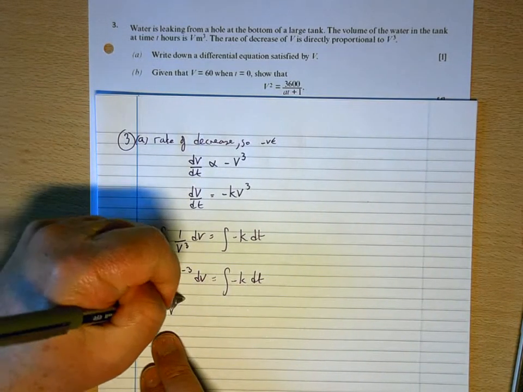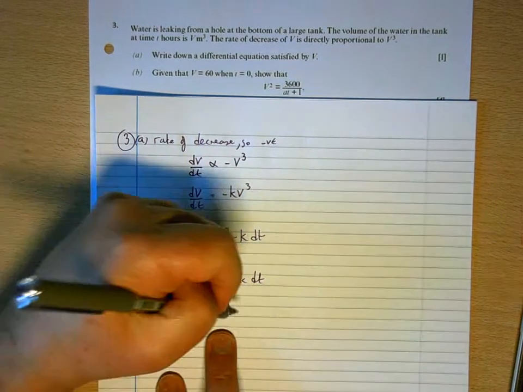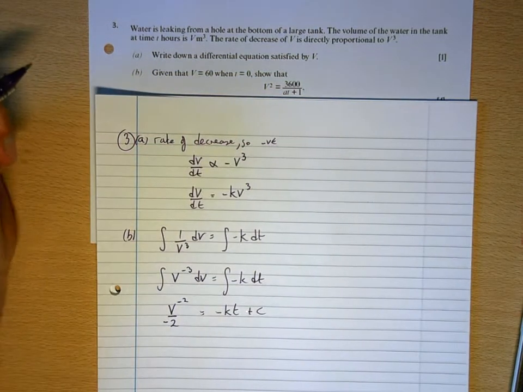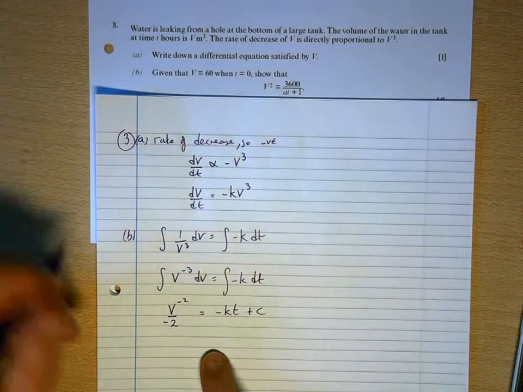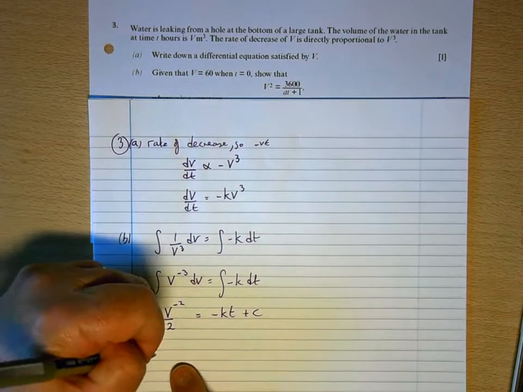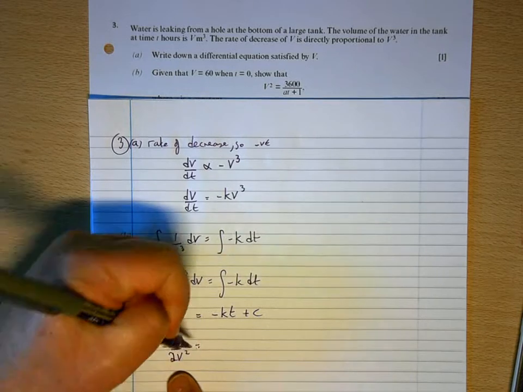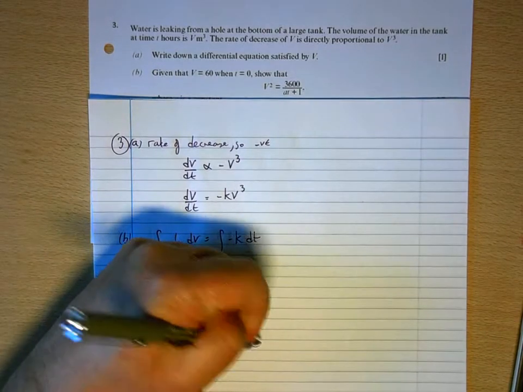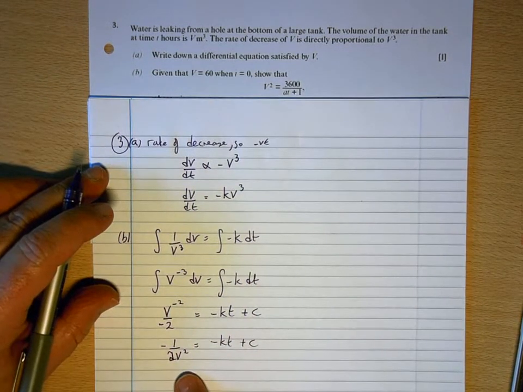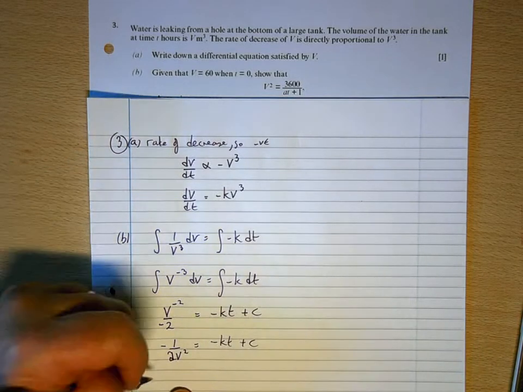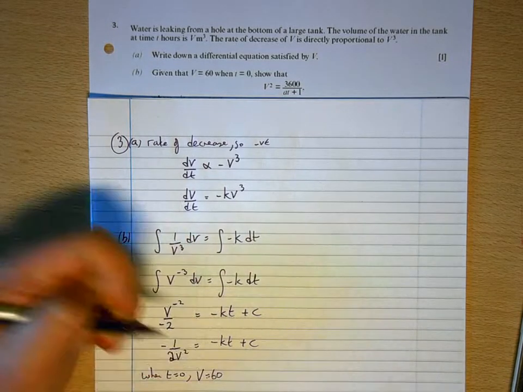So I get V to the minus 2 over minus 2 equals minus kt plus C. I can write that as minus 1 over 2V squared equals minus kt plus C. And I've got my initial conditions. When t equals 0, V equals 60.